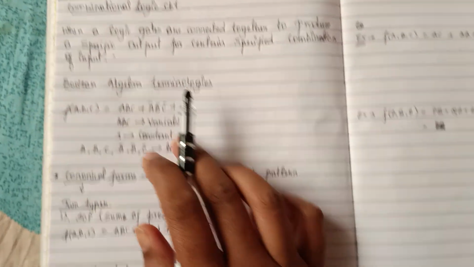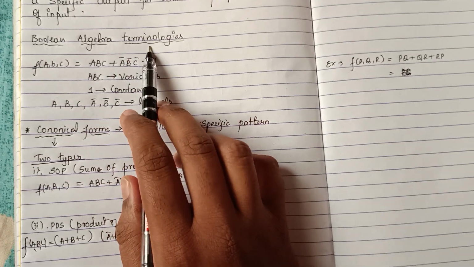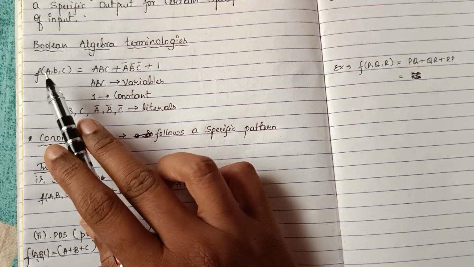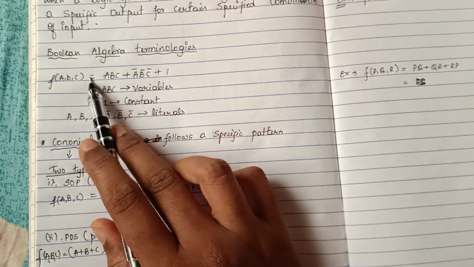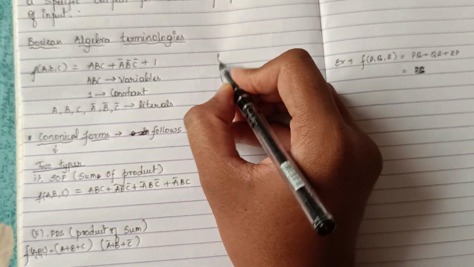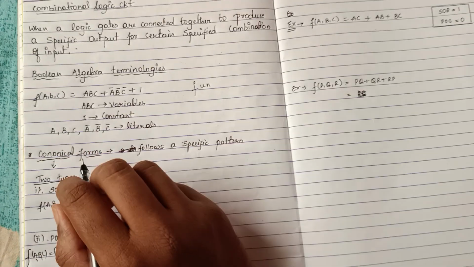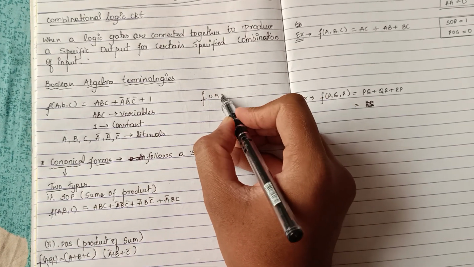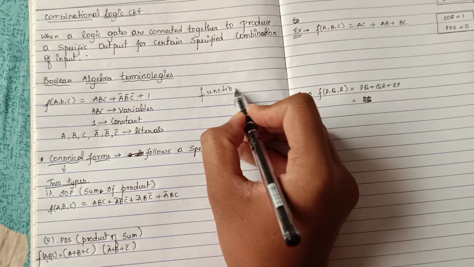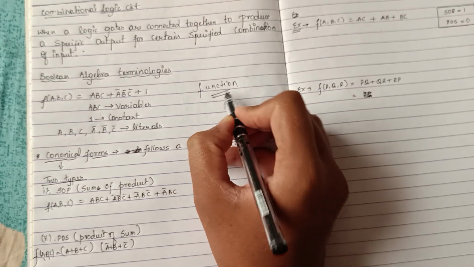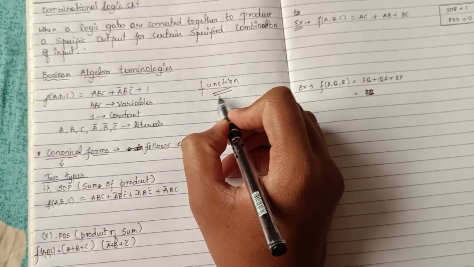First we will study some Boolean algebra terminologies. So here is a function known as f of ABC. What do you mean by a function?